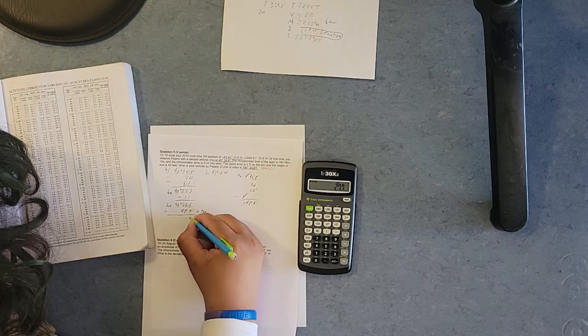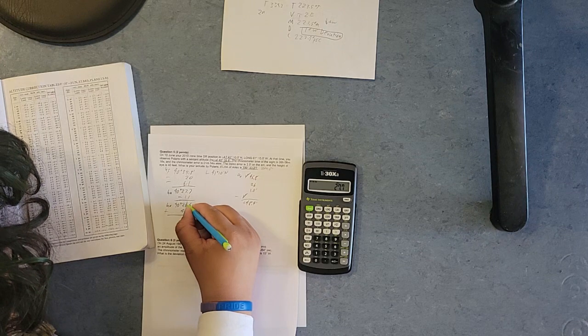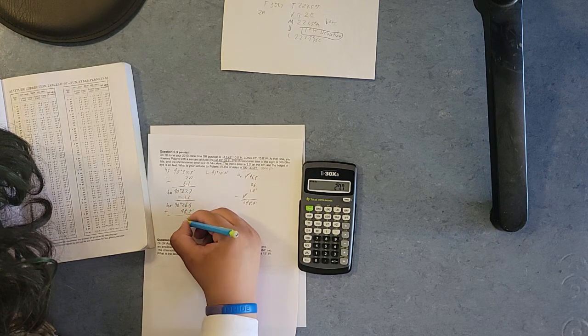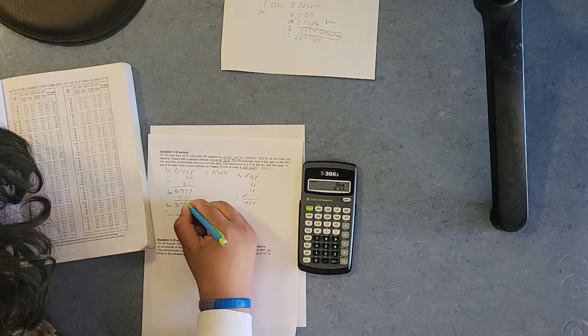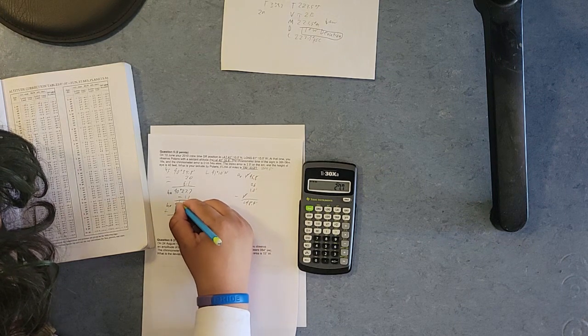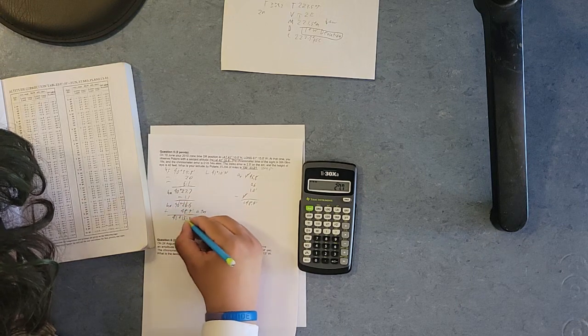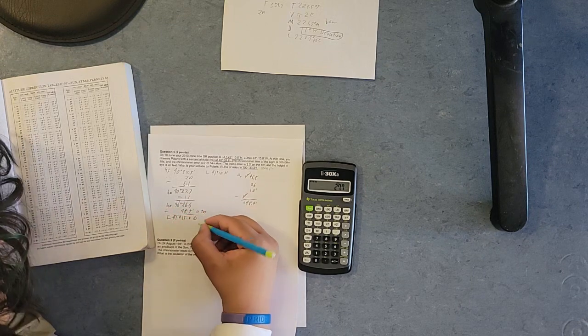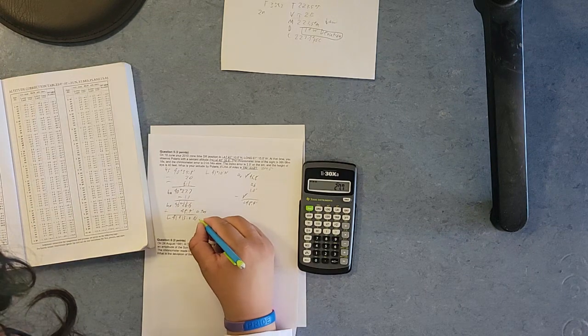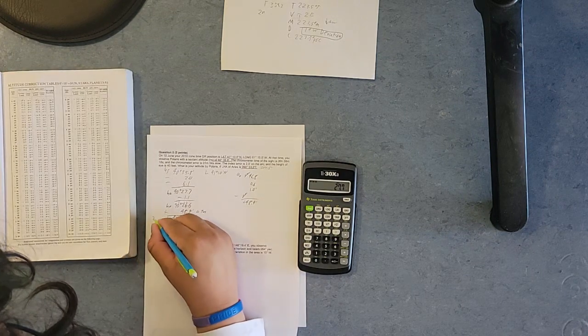6 and 4 is 10, carry the 1. 6 and 8 is 14, with the 1 is 15, carry the 1. 2 and 4 is 6, plus 1 is... 41 degrees 15 minutes north, flat. And the time was 2010.